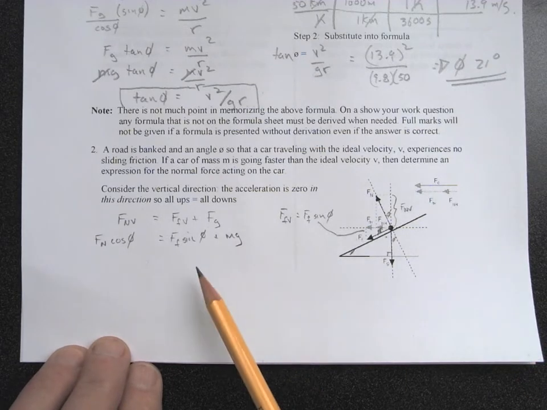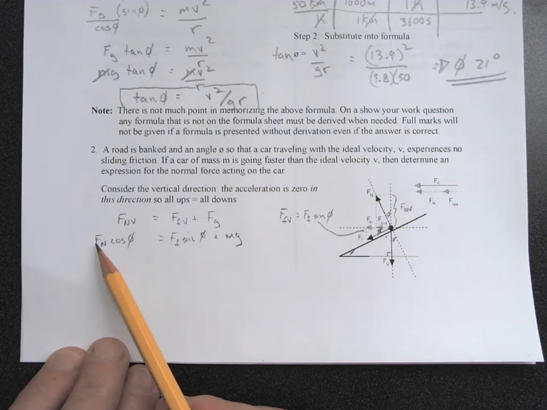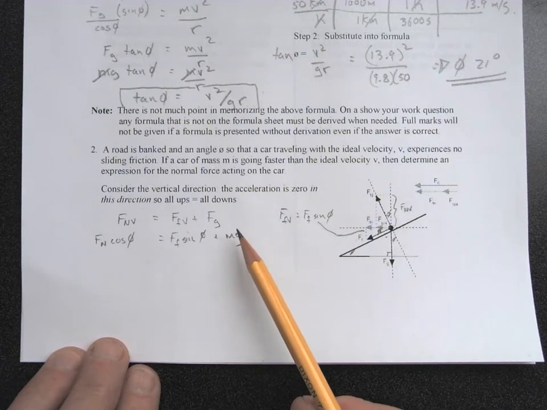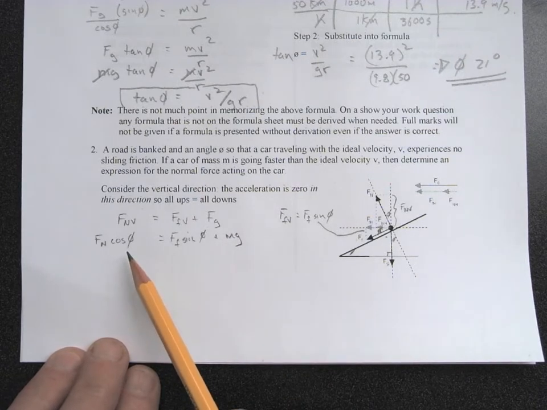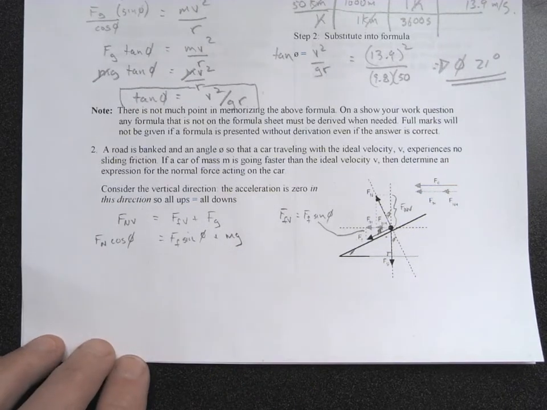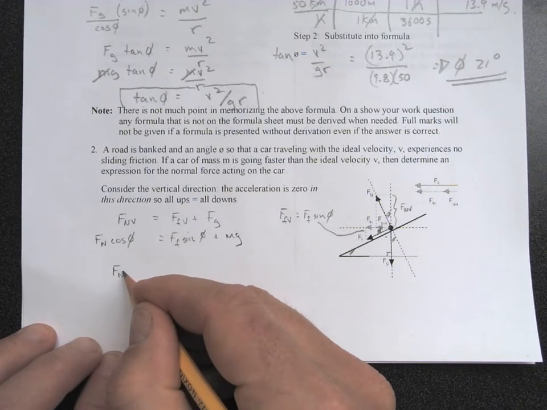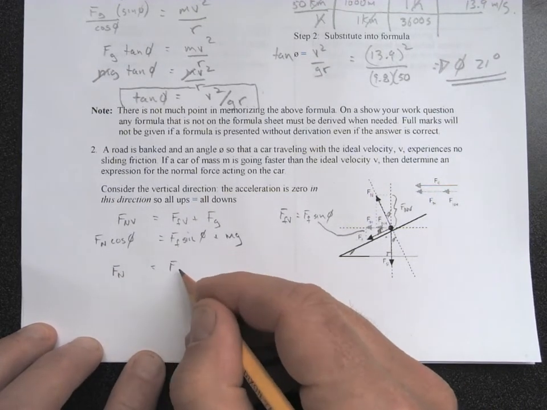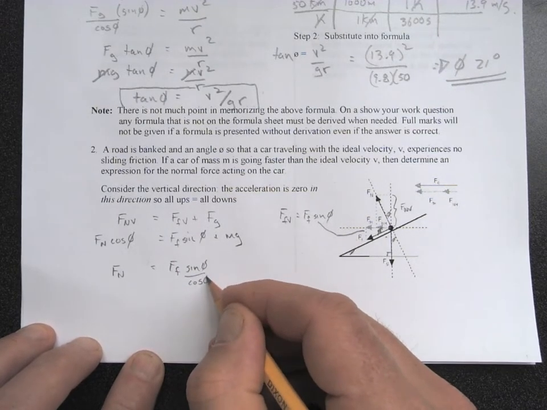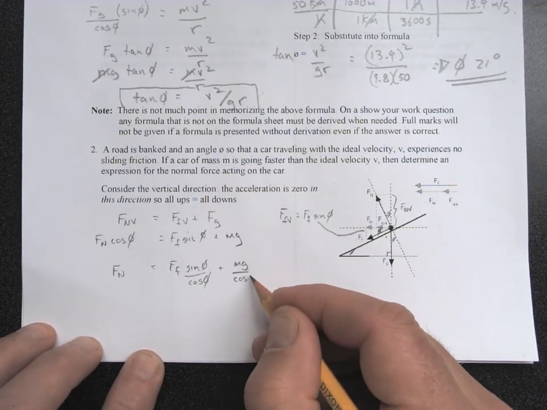So we are almost done. We're just going to clean this up a little bit. We simply want to isolate Fn and simplify this side as much as possible. We're really only one step away and a little bit of cleanup. So I'm going to divide both sides by cos phi. Fn is now isolated, and this will be FF sine phi over cos phi. We've seen that many times. And this is mg over cos phi.